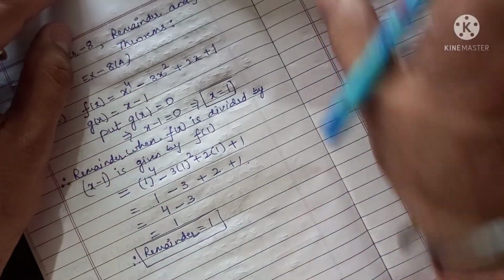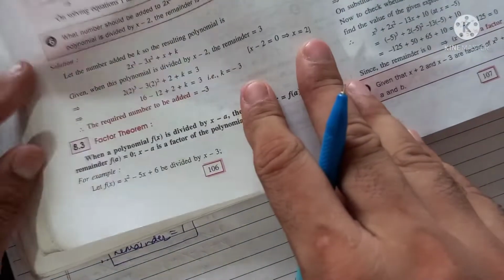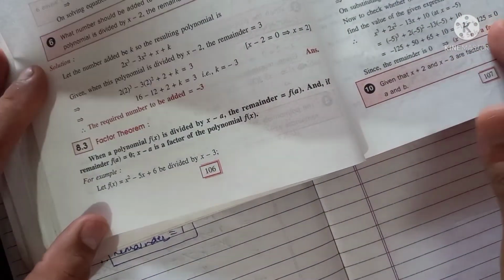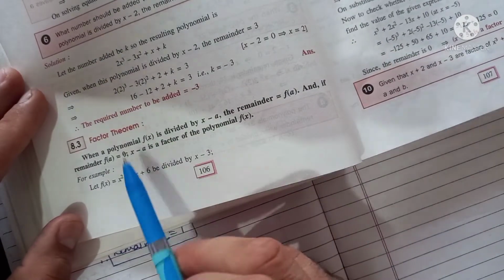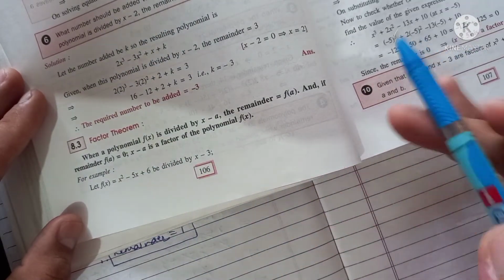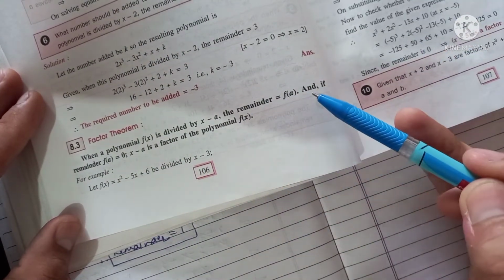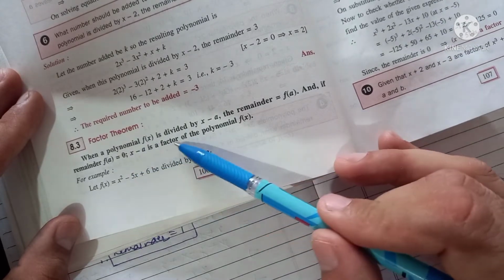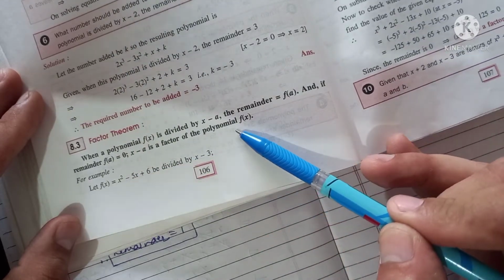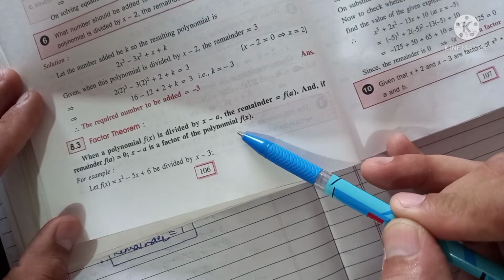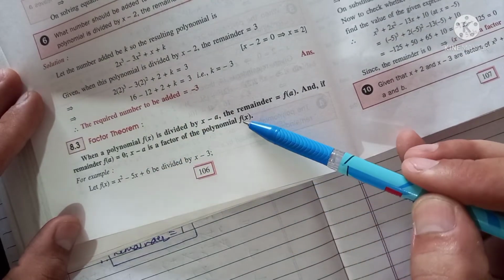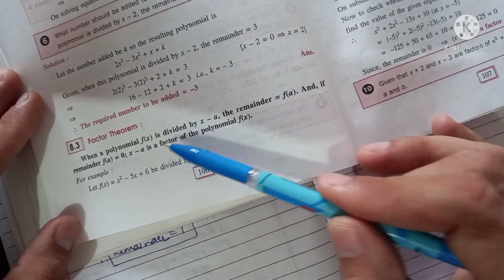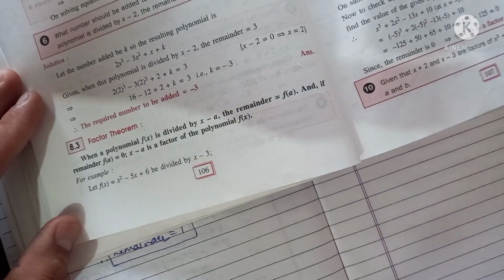And now let us have a look at the factor theorem. Now what does the factor theorem say? Factor theorem says when a polynomial f(x) is divided by x minus a, the remainder is f of a, and if the remainder is 0 then x minus a is a factor of the polynomial f(x). So we can say that x minus a is a factor of polynomial f(x) if f of a is equal to 0. So here also we can check the factors.